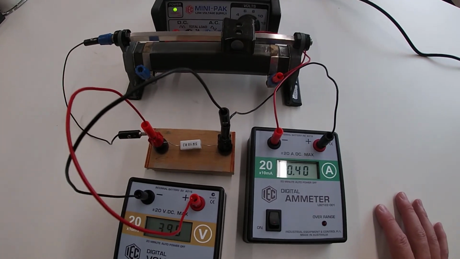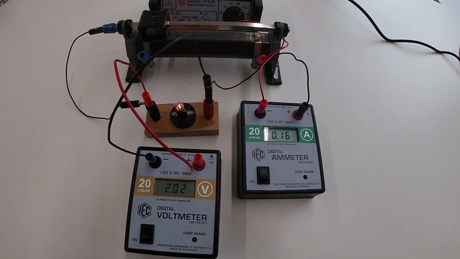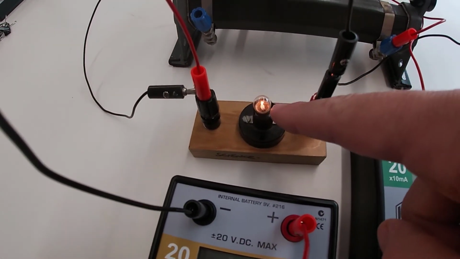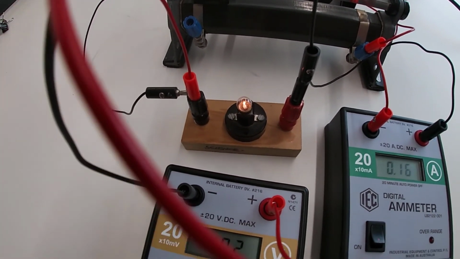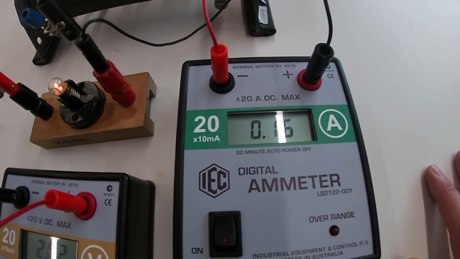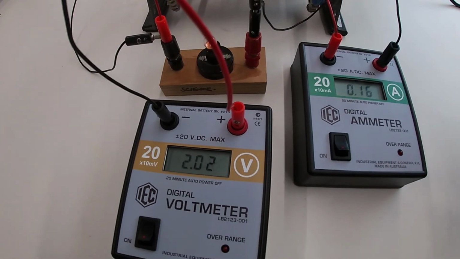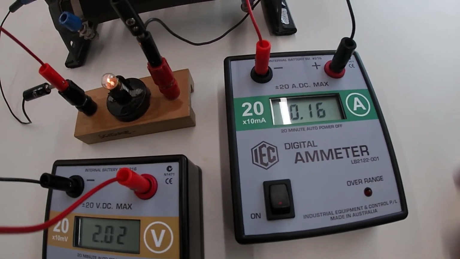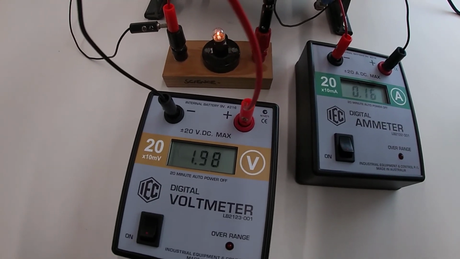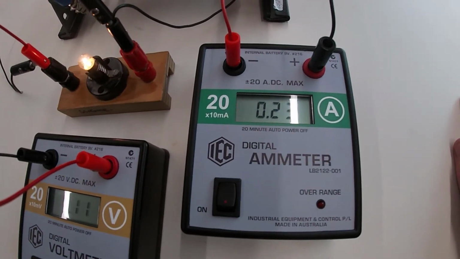So now let's try and look at something that isn't ohmic. All right, so what I've got set up now is a light bulb, and you can see the light is going up. So it's no longer a resistor. It's the exact same setup, but I've now got a light bulb. So I've given it 2 volts, and the current going through it is 0.16 amps, which means that if I double this voltage, then I should get 0.32 amps. So let's see what happens. So I've gone to 4.1 volts and it's 0.23 amps.